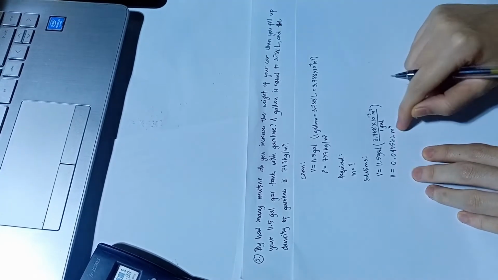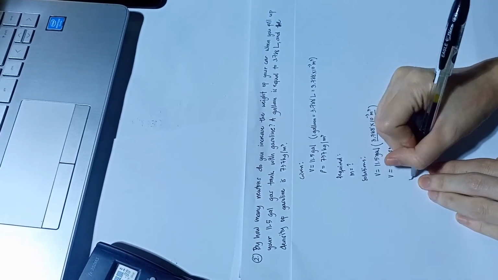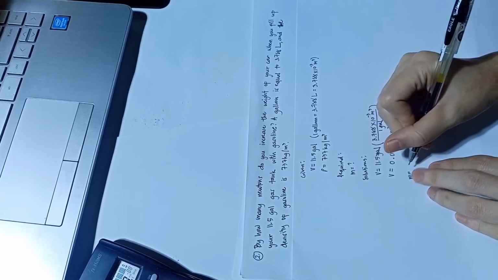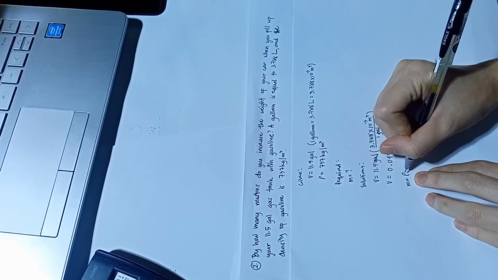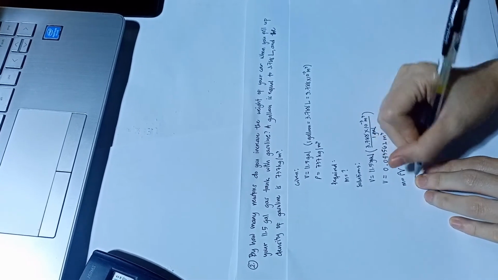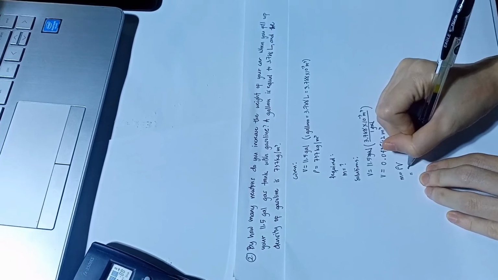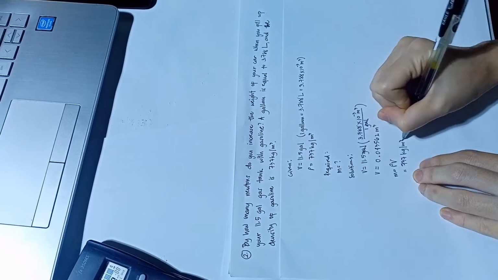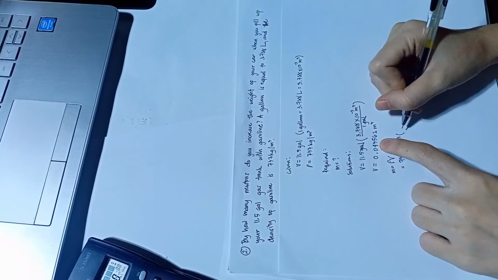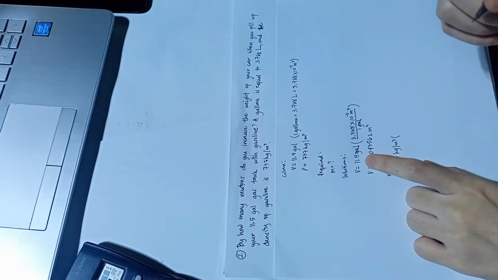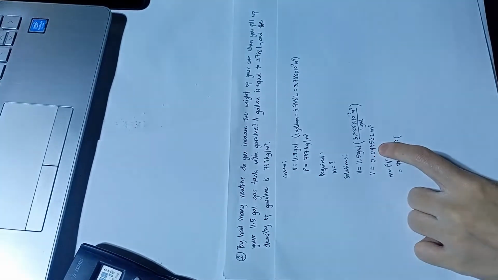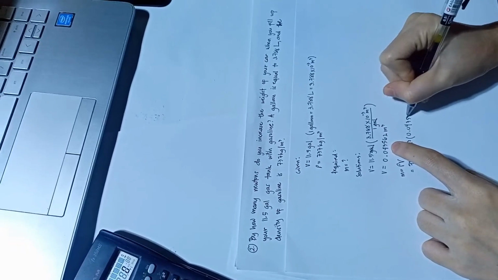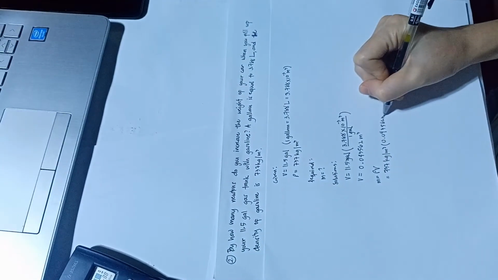With this converted volume, we can now proceed in finding the weight of the car, which is the formula mass equals density times volume. Given the density, which is 737 kilogram per cubic meter, times the converted volume, which is 0.043562 cubic meter.